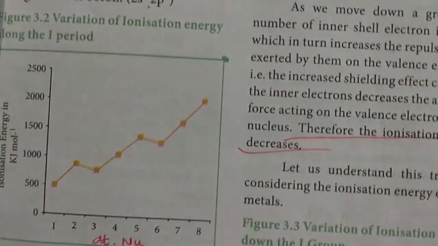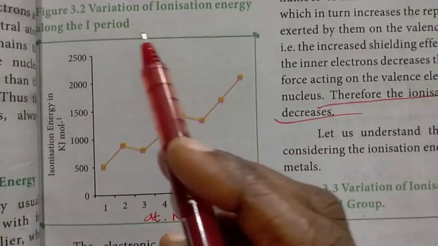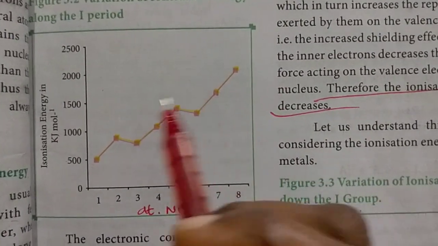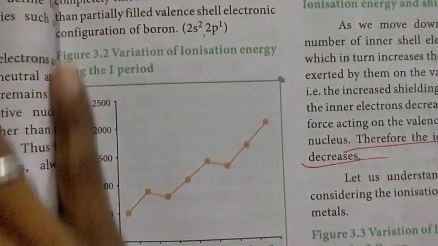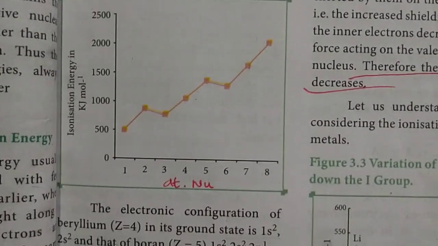So what elements are present in the second period?